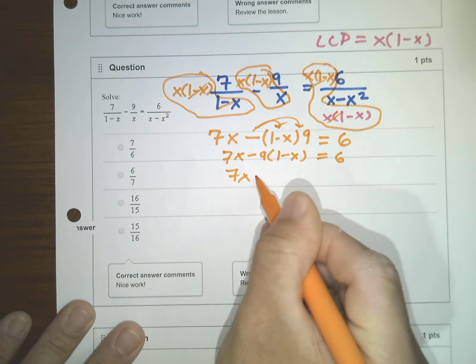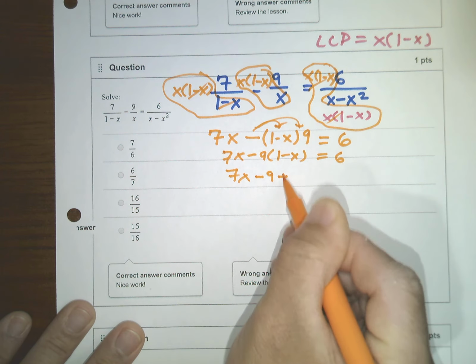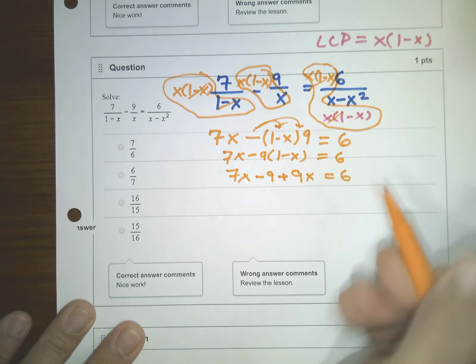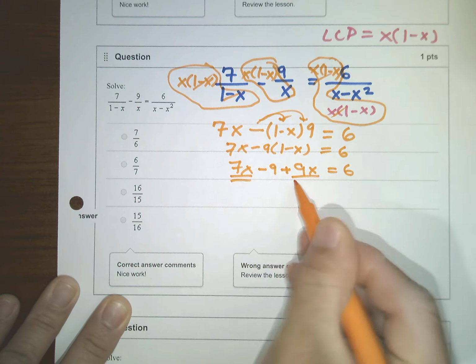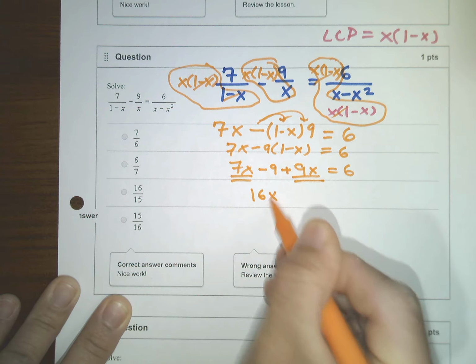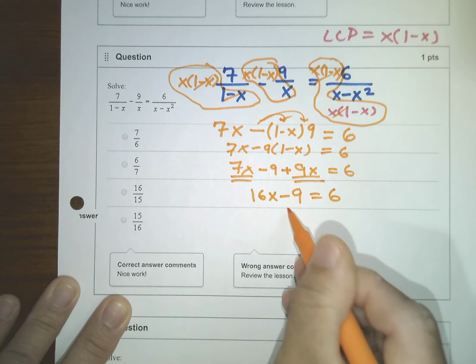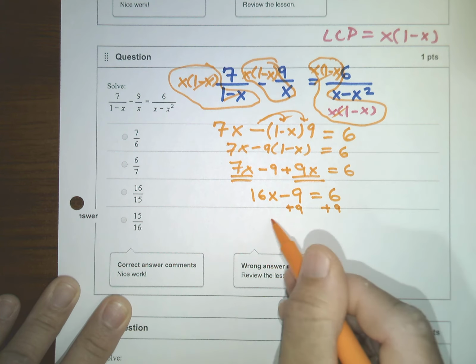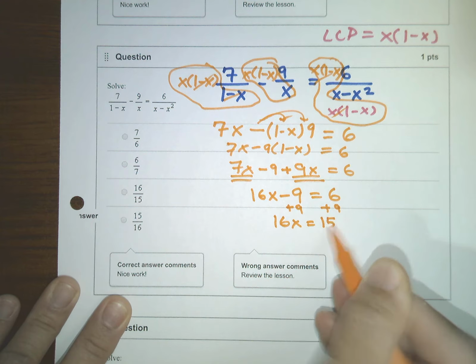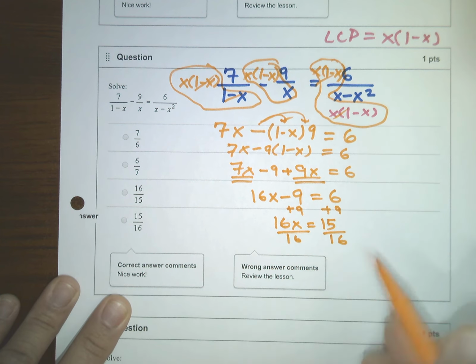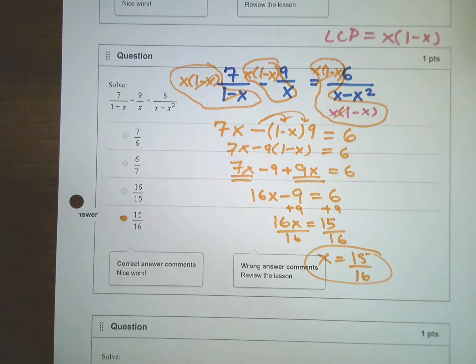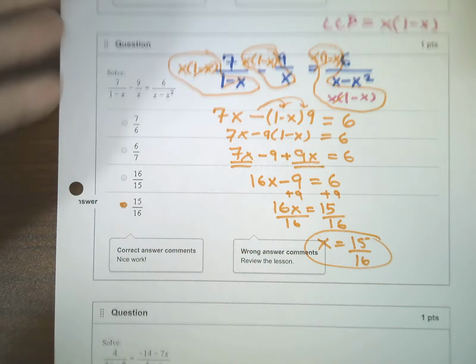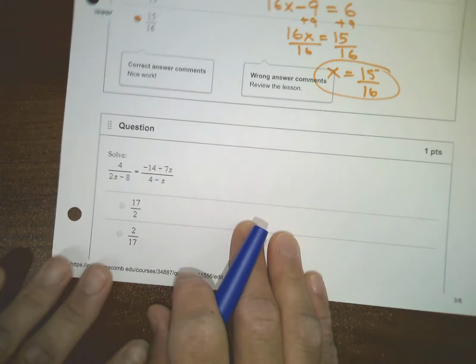So then I have 7x minus 9, and then plus 9x is equal to 6. I'll combine the like terms here, so 7x plus 9x is 16x, so 16x minus 9 is equal to 6. Add 9 on each side, so 16x is equal to 15, then divide by 16 on each side, so x is 15 over 16. What a time to be alive. I really hope that you are enjoying this one here, so let's try another one.